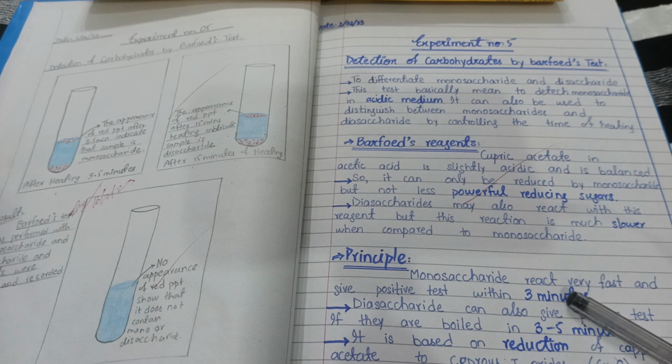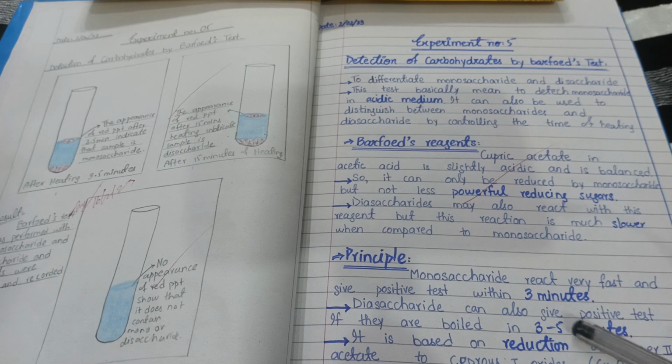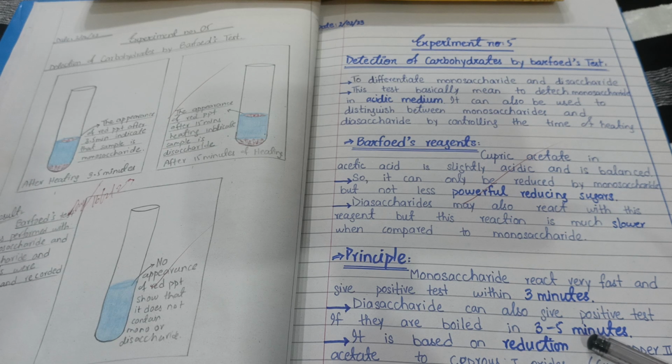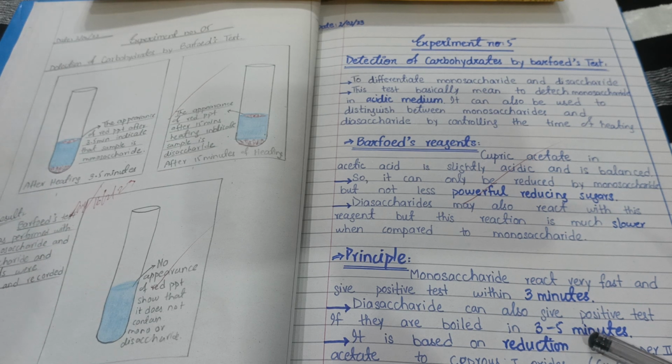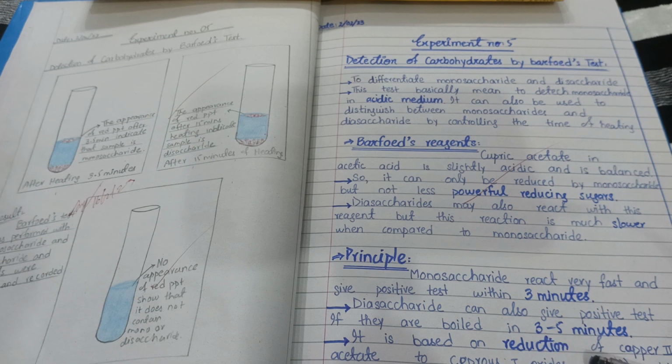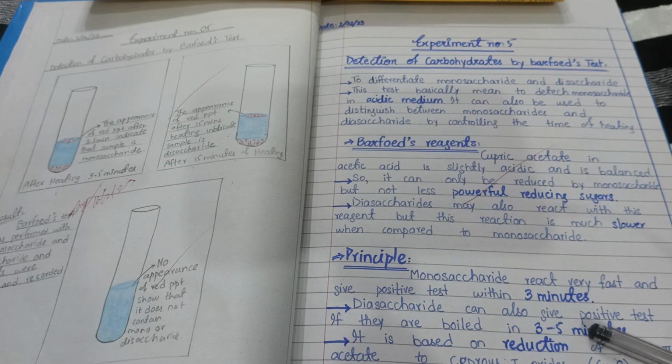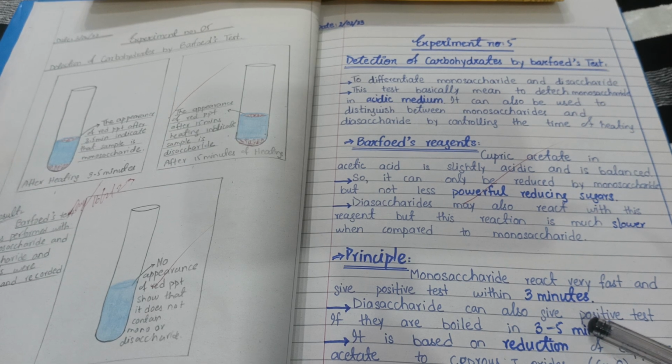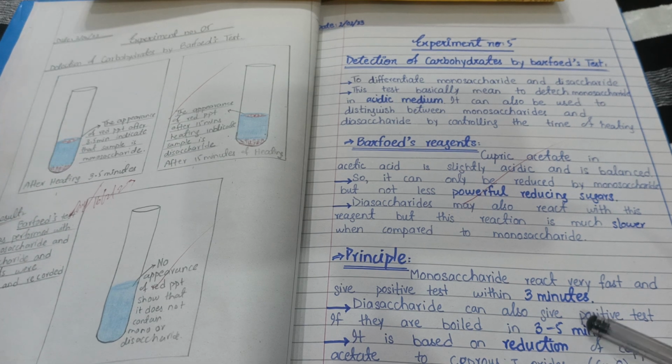So the principle of it is that your monosaccharide reacts very fast and gives the positive result in just 3 minutes, but your disaccharide also gives the positive test, but it takes a longer time. They will take 3 to 5 minutes. So basically it is a reduction process, and the only difference between them is that both of these compounds give a positive test, but with a difference of time. So when you perform this experiment, you need a stopwatch for it.